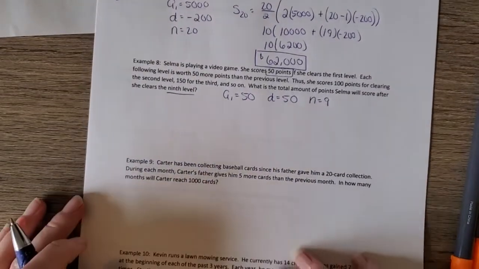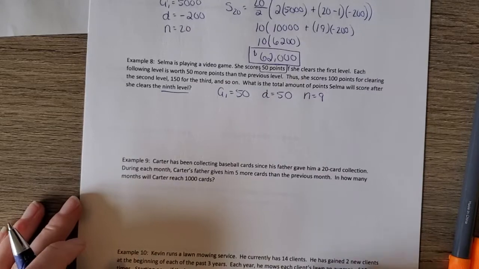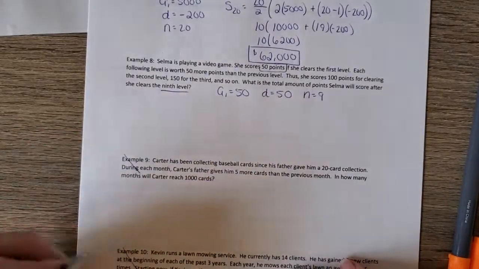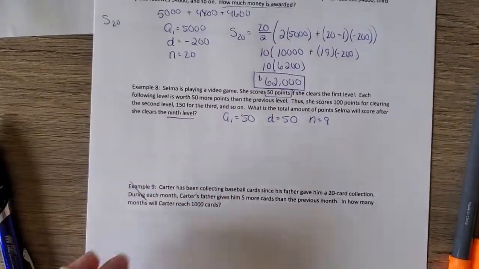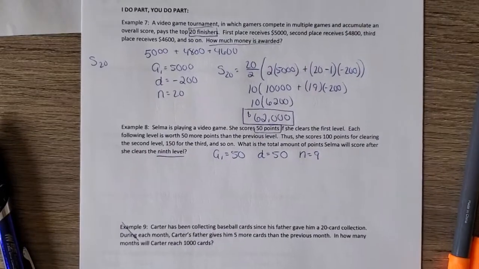For number 9, we're actually going to skip number 9 and 10. So just make sure you do number 8, and cross out 9 and 10 unless you want to try them.